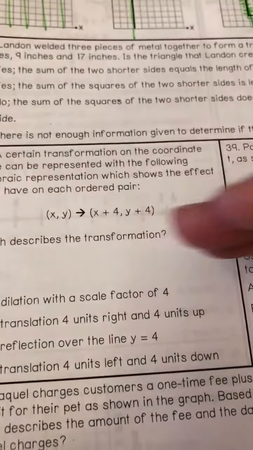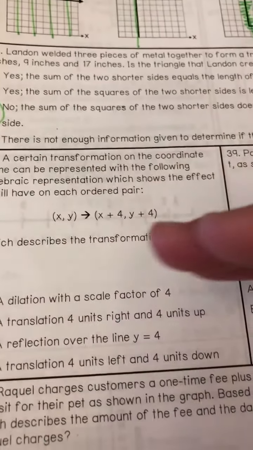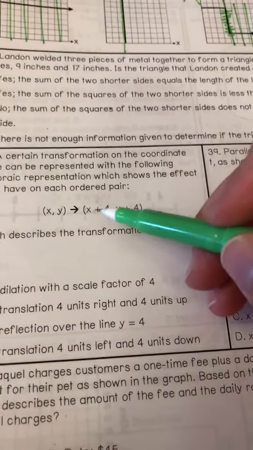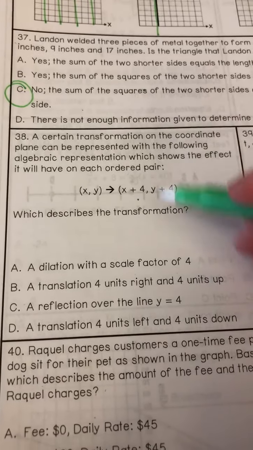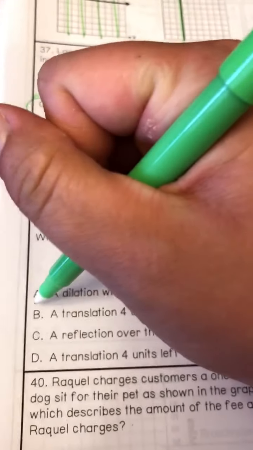The x-axis is this way, so that's determining left or right, and then the y-axis is going up and down. So this would just mean you're going right 4 and then up 4. And that would be a translation. So we're going to be choosing B.